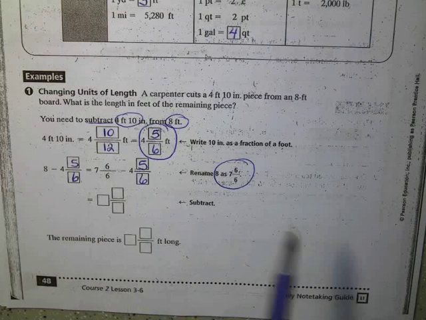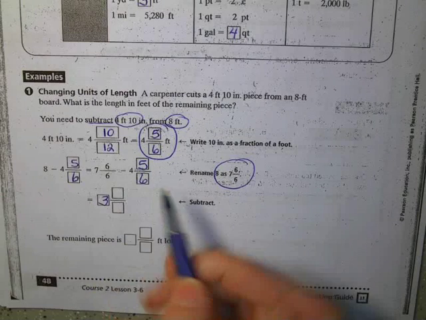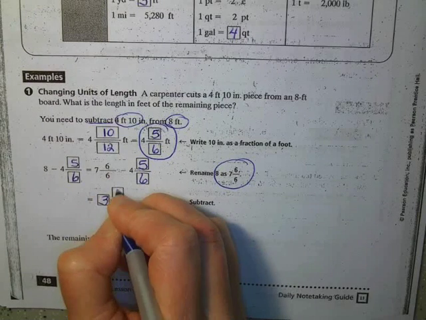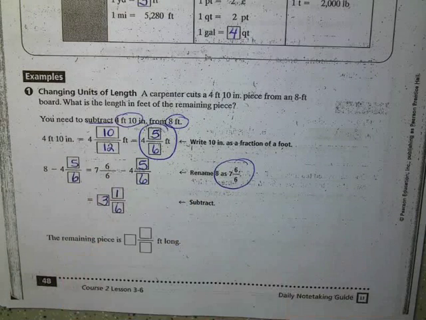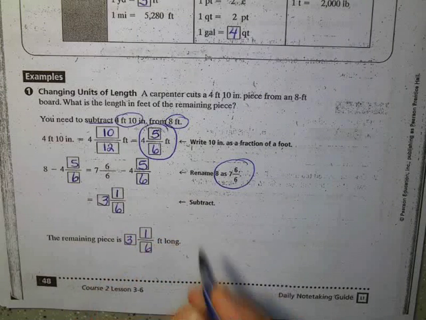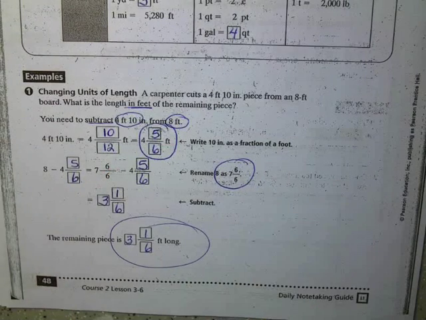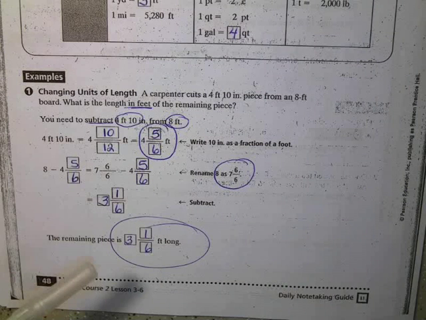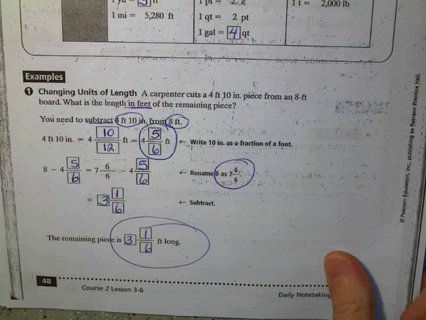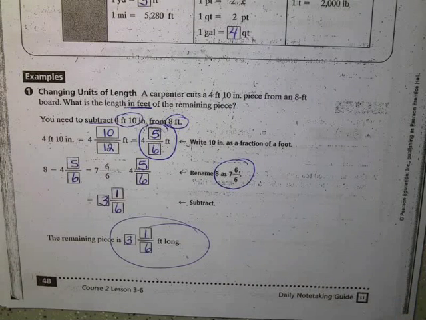Okay, now I can subtract. 7 minus 4 is 3. 6/6 minus 5/6. 6 minus 5 is 1/6. So the remaining piece is 3 and 1/6 feet long. Okay, and we have to answer it this way because it asks us for the length in feet, not feet and inches. So sometimes it might be appropriate to answer in feet and inches, but you need to answer the question being asked.